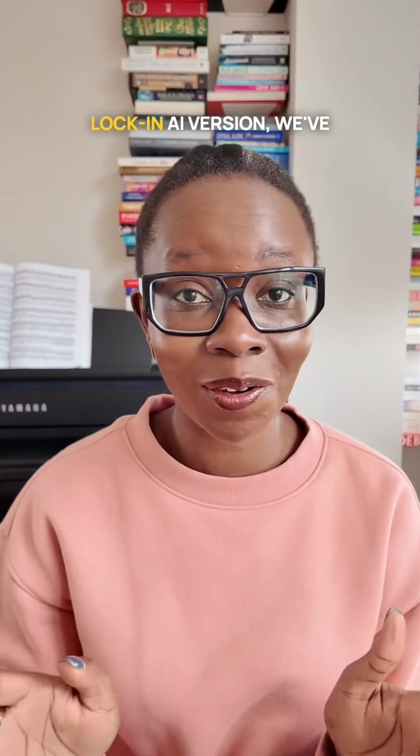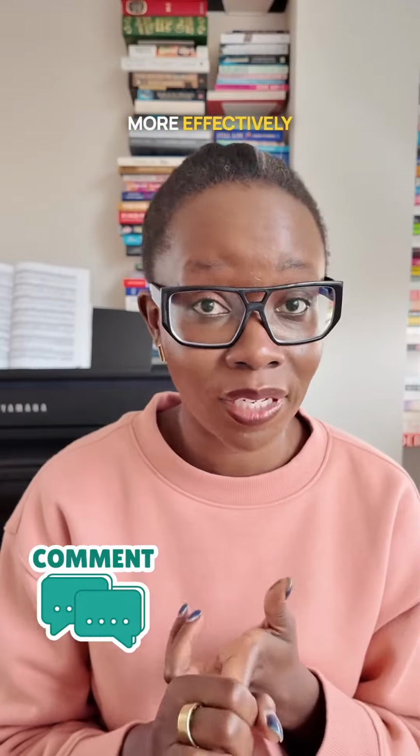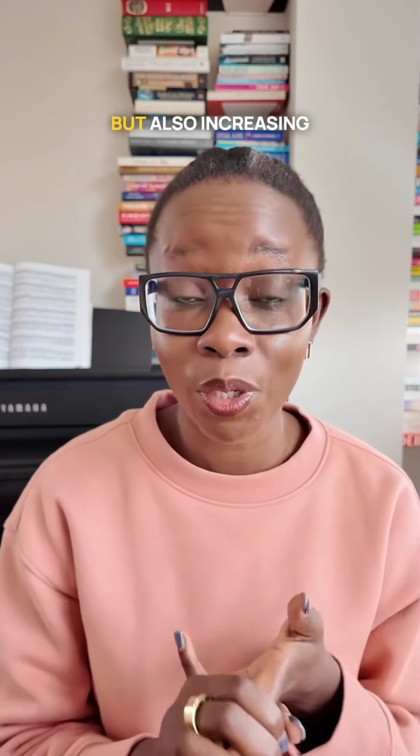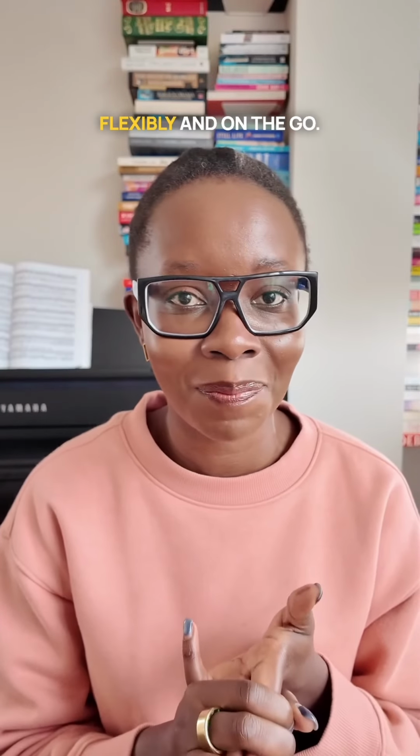So in today's Great Lock-in AI version, we've looked at using voice to prompt, working more effectively and productively with voice tools, but also increasing your ability to work flexibly and on the go.